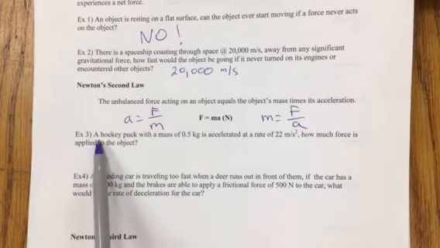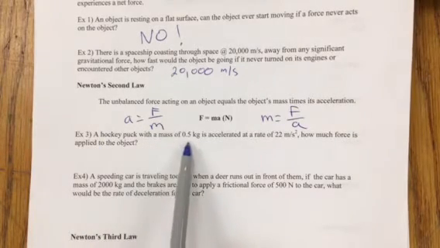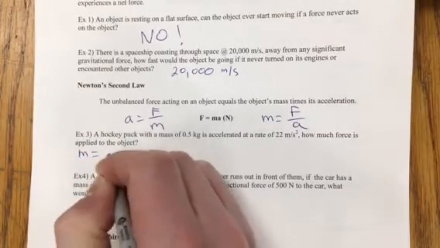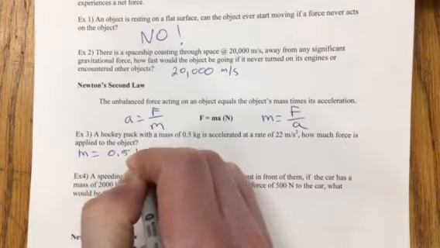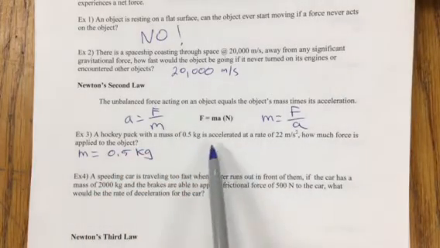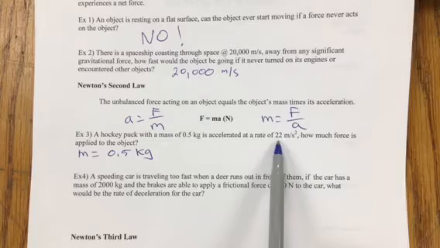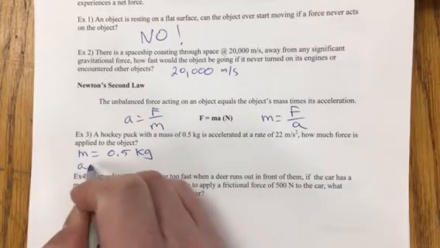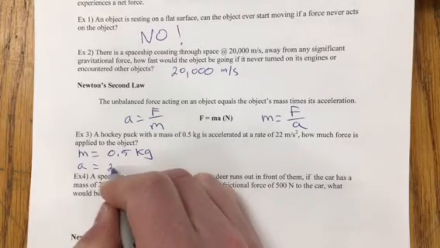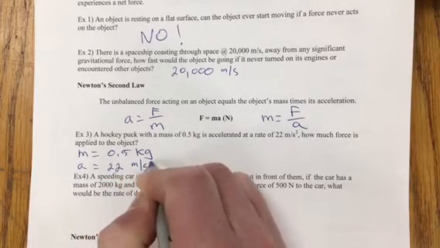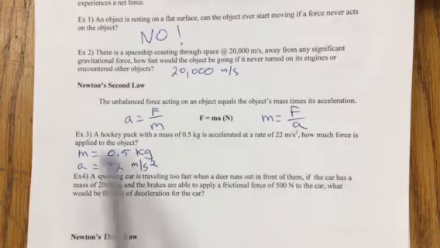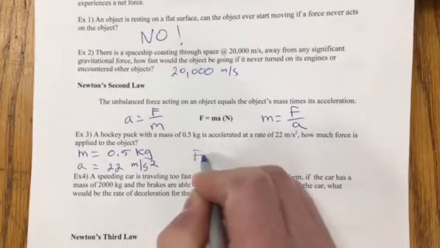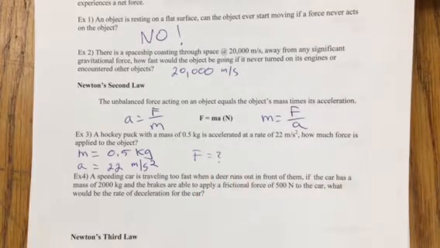So here's example 3. It says a hockey puck with a mass of 0.5 kilograms. So we know that this is a mass, so I'm going to list this right now, 0.5 kg. It is accelerated at a rate of 22 meters per second squared. So they're telling me now this is an acceleration, so I'm going to say, okay, the A is equal to 22 meters per second squared. How much force is applied to the object? So the unknown here is force. So we do not know what the force is.